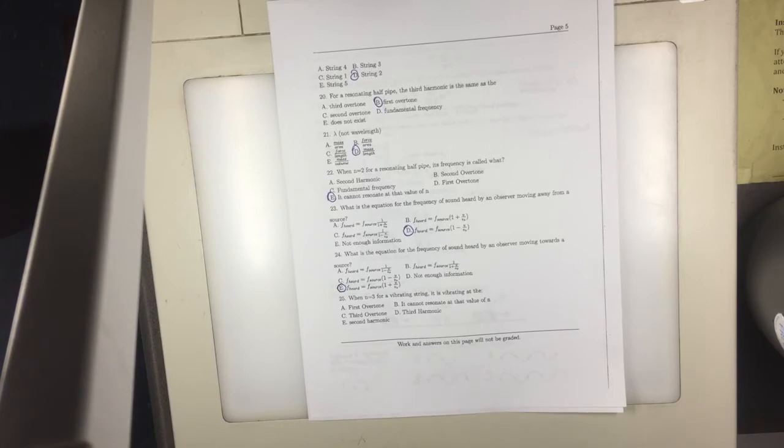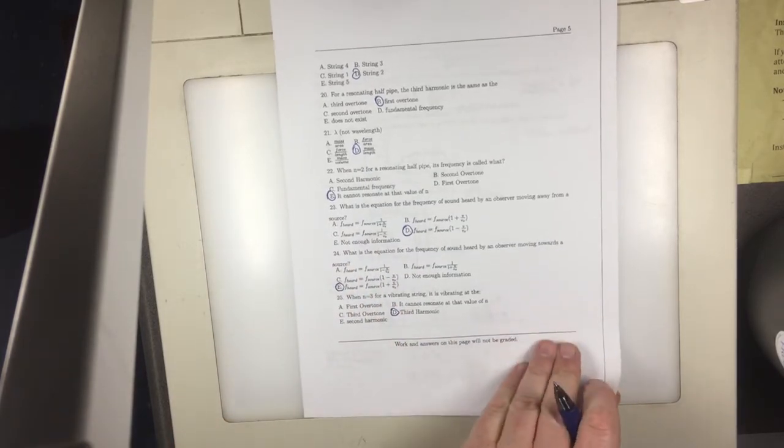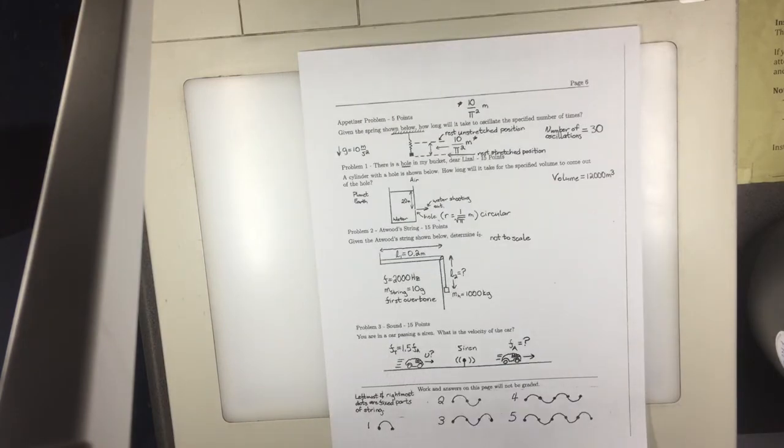When n equals 3 for a vibrating string, it is vibrating at what? The third harmonic, correct. All right, and that's the first part. So as we're looking at this, we could see a few problems peek out. I like this test. This was a good test.